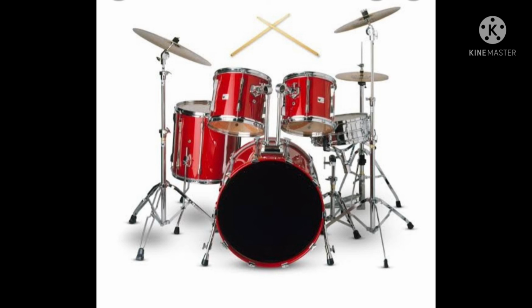How many of you have seen this instrument? This is a drum kit. The 8th instrument that we are learning today is a drum kit. I hope all of you have seen drums in weddings. This is also a common musical instrument that they use in functions. You can see 4 or 5 drums, one big drum, 2 small drums and 2 smaller drums, and with 2 sticks in 2 hands they beat the drums and you can hear different musical notes.